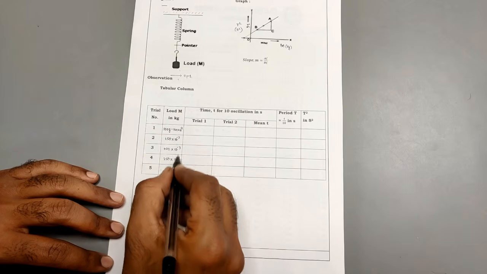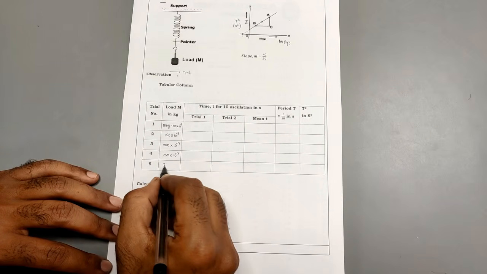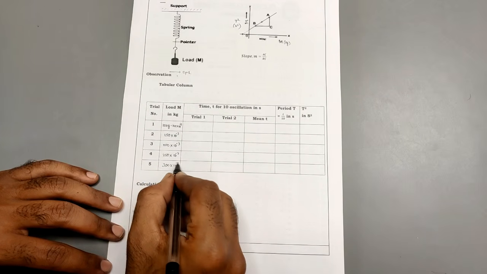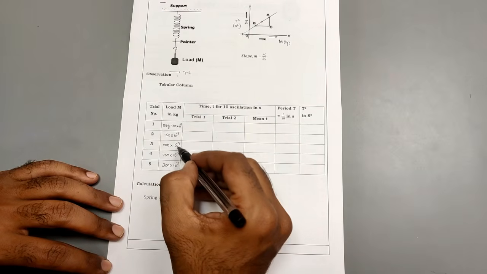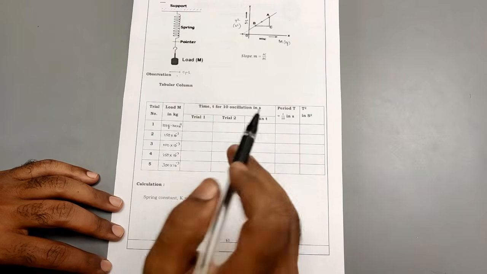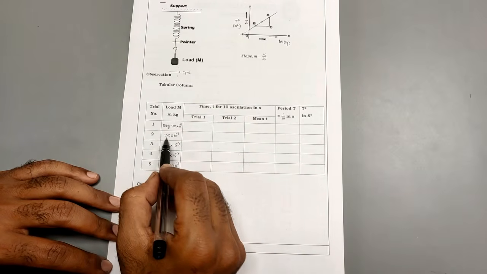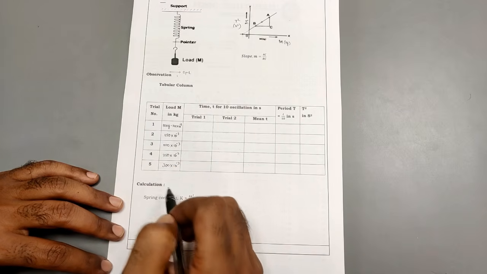I am expressing this in kg, 10 to the power minus 3, then 300 grams. So like this mass we are going to increase. Whatever we have written here is in kg, but what we put there, the masses, will all be in grams. 100 grams, 150, 200, 250, 300. Like this it will be.